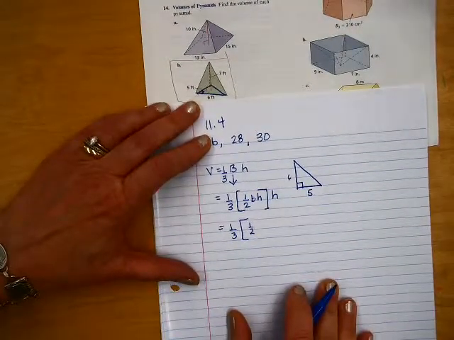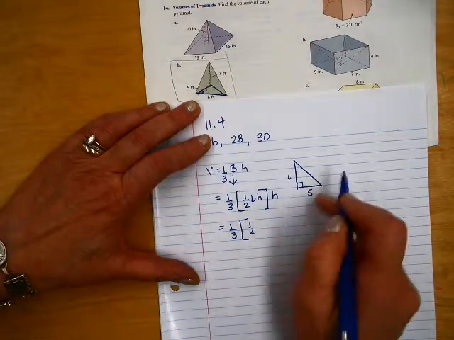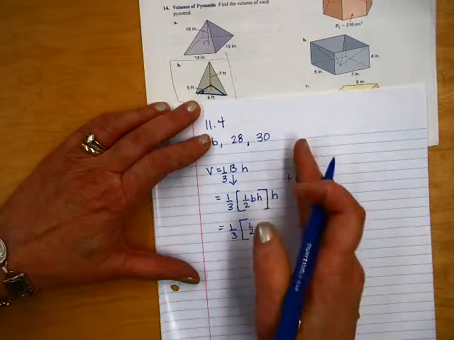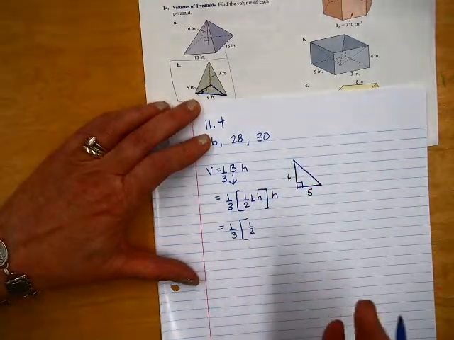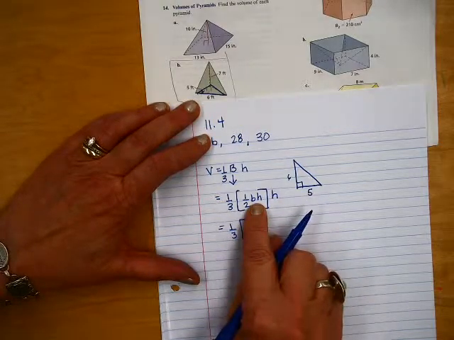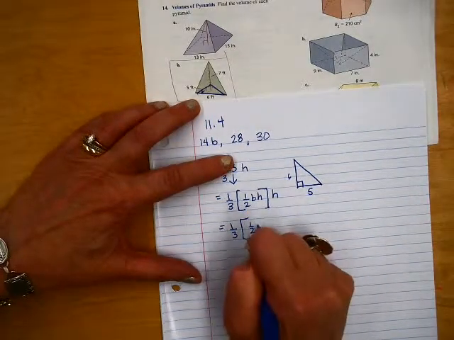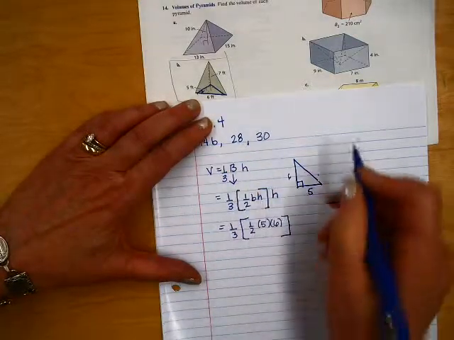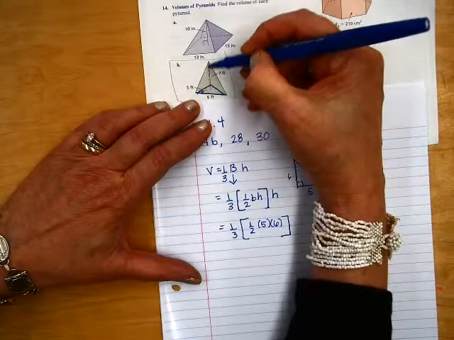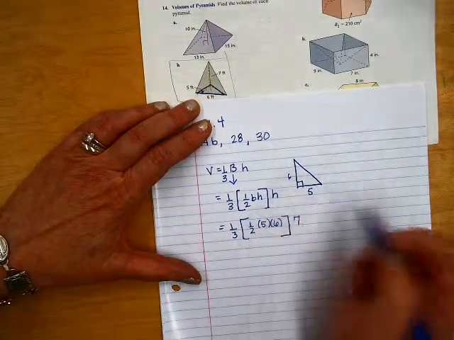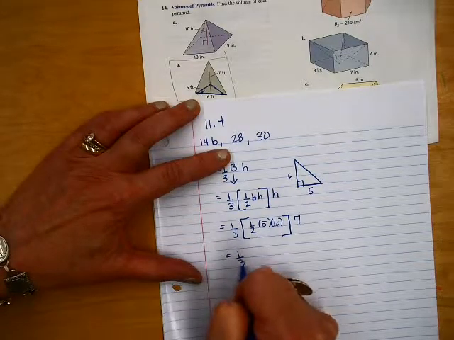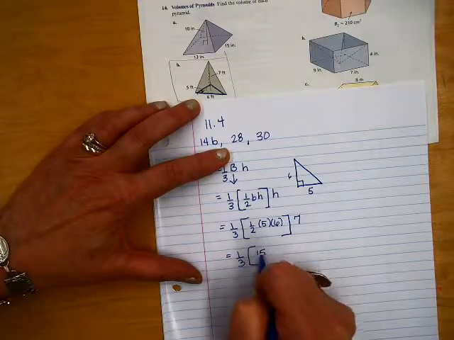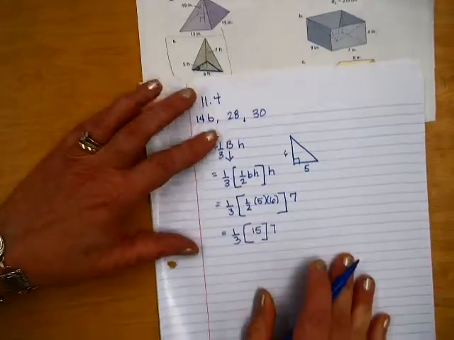Do you see it? The base in this particular case, I could roll it over and the base would be 6 and the height would be 5. Or I could leave it at this shape and the base is 5 and the height is 6. But 6 times 5 or 5 times 6 is still going to be 30. So I have a base of 5 and a height of 6, times the height of the whole pyramid. And this middle thing right here is the 7 feet. So it is 1/3 of 1/2 of 5 times 6, which is 30, so that would be 15 times the 7.